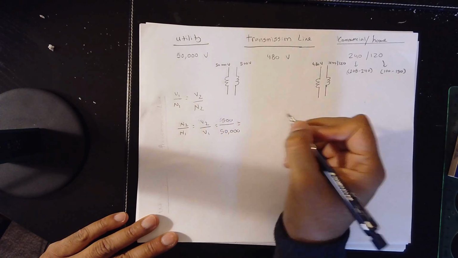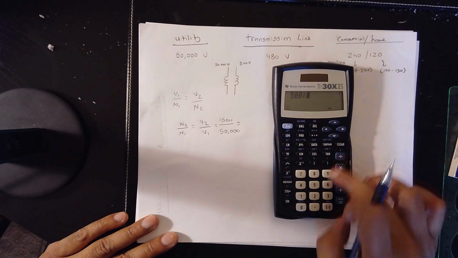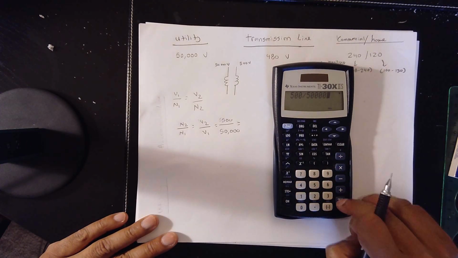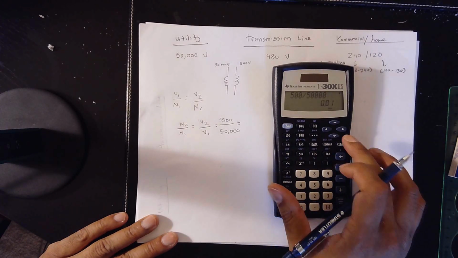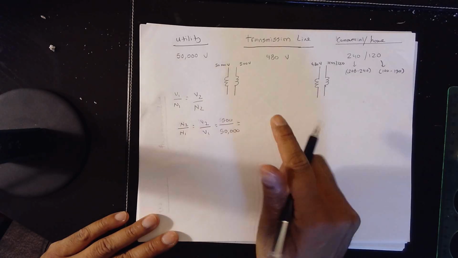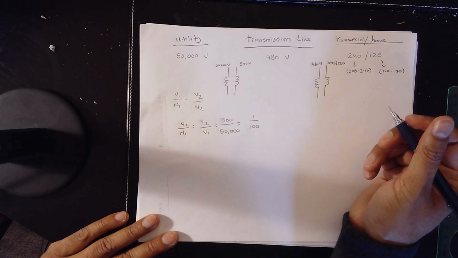Okay. Now, what is that ratio? The ratio is very simple. It's 500 divided by one more zero, 50,000, it's 0.01 or 1 to 100, okay? Or you can just divide this out, you get 1 to 100, it's not very difficult. So it's 1 over 100, okay?